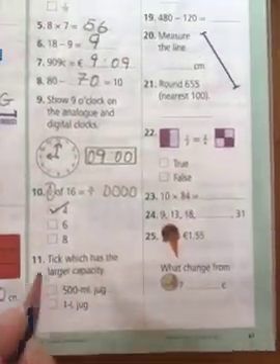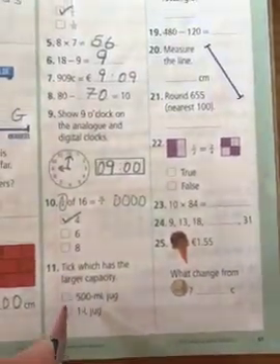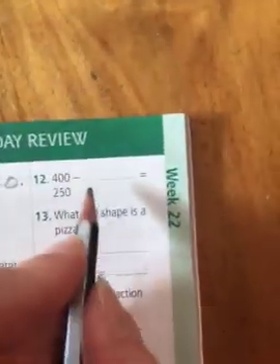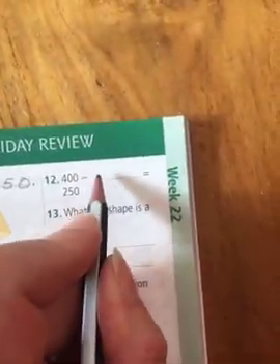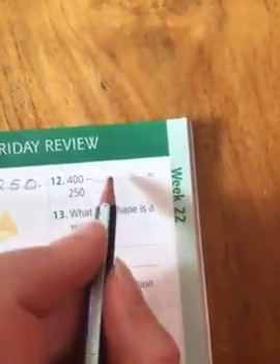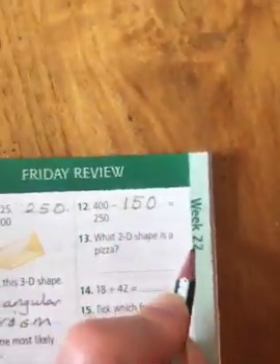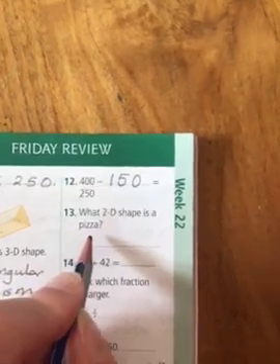Tick which has the larger capacity, a 500 milliliter jug or a 1 litre jug. It is a 1 litre jug. Okay, move up to number 12. 400, take away how many hundred, take away what is 250. We take away 150.